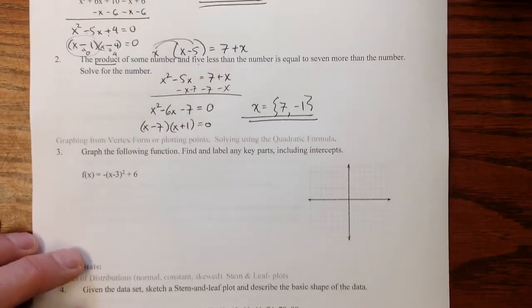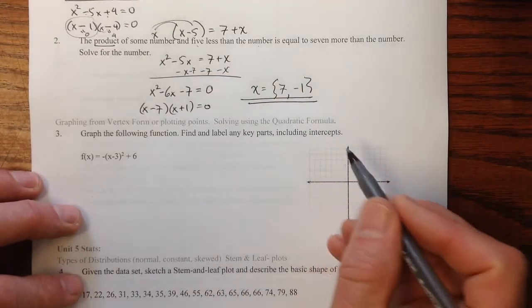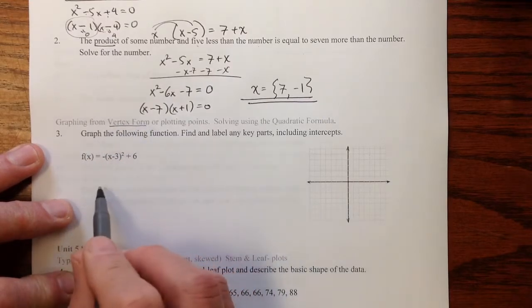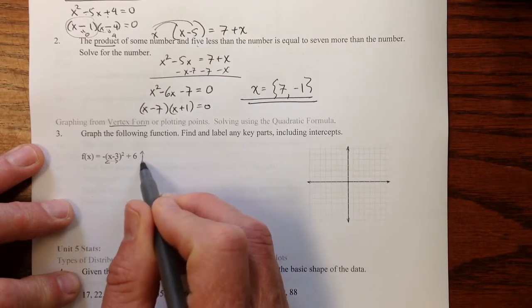Graph the following function. Find and label any key parts, including the intercepts. Well, this is that vertex form, and what this means is we can shift a parabola left and right this way. We can shift it up and down with this number.